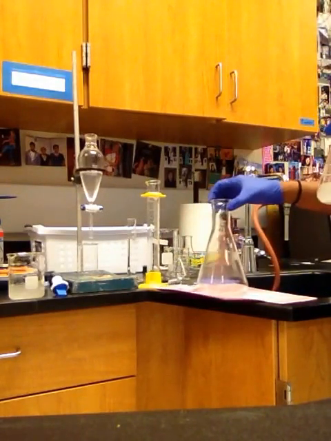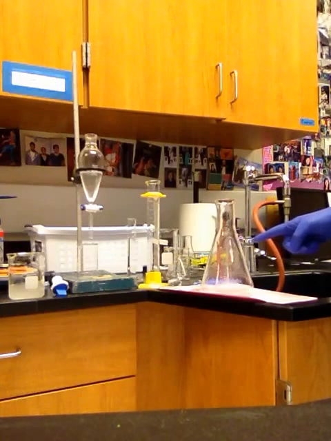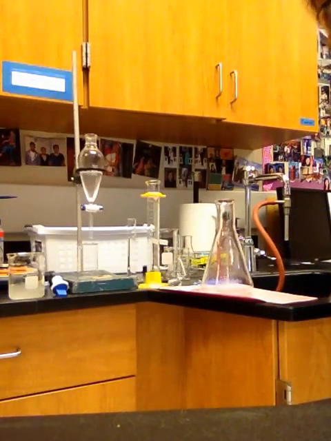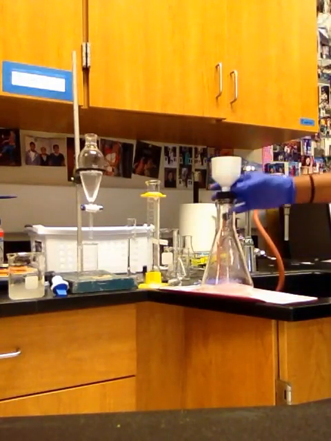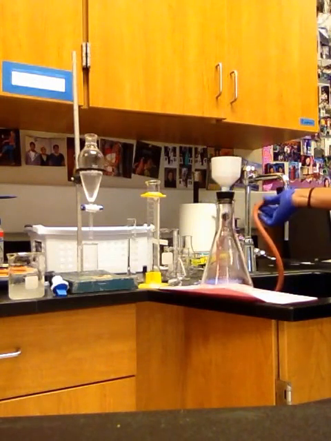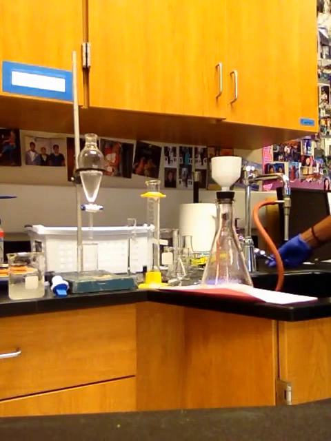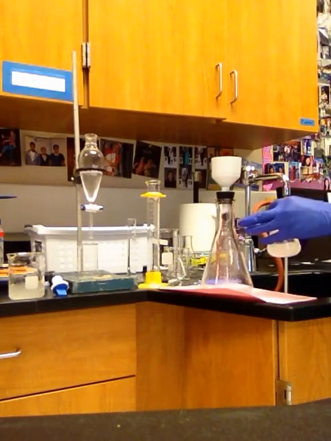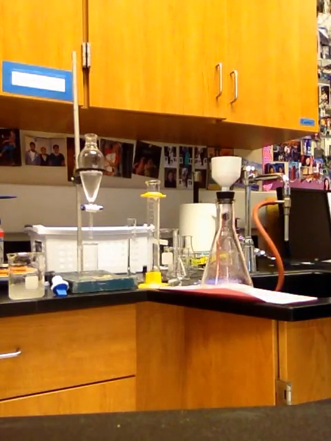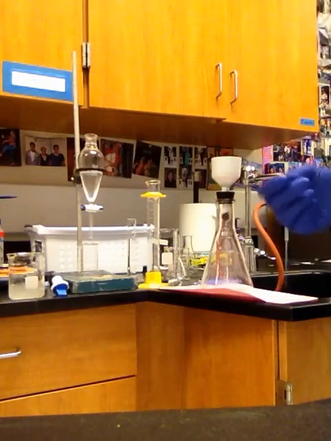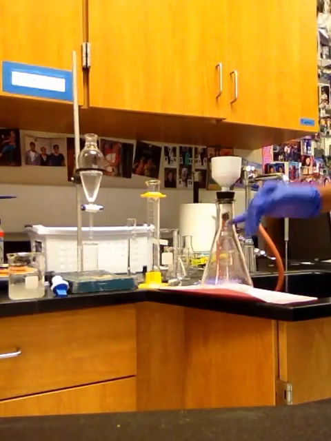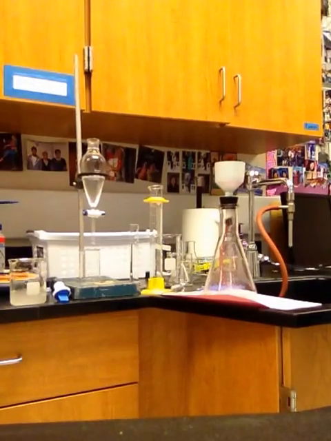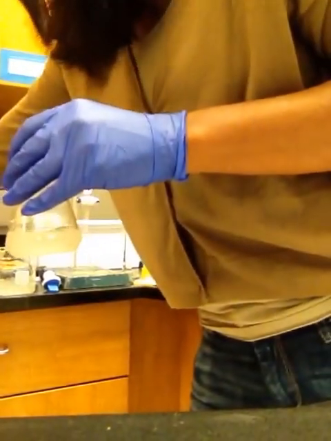For filtration, we use this assembly. It is called a Buchner funnel. A Buchner funnel creates a partial vacuum. So what we do is we put the funnel on top of the flask. The flask is attached to the side arm of the water aspirator, and when you turn on the water, it creates a partial vacuum in here, so it makes the filtration go faster. The only idea of the Buchner funnel is to make filtration go faster. It's just filtration, but enhanced filtration.